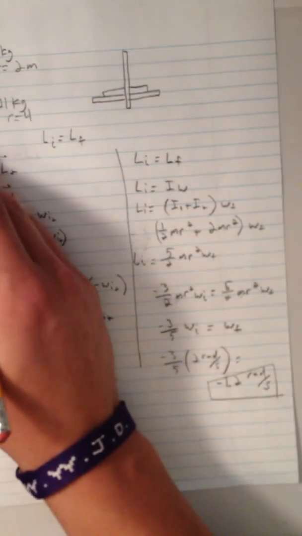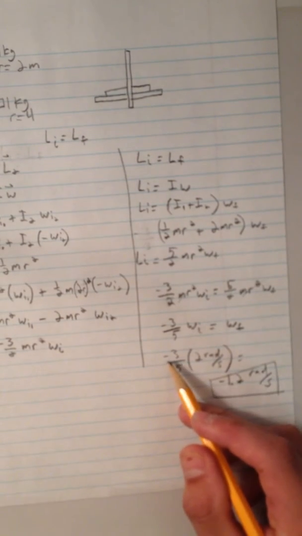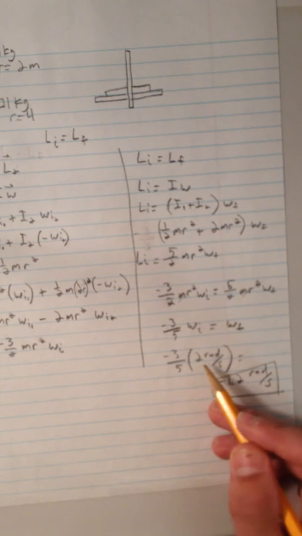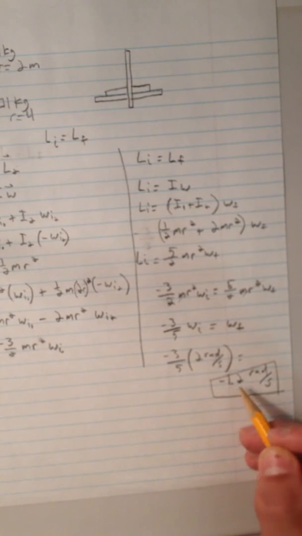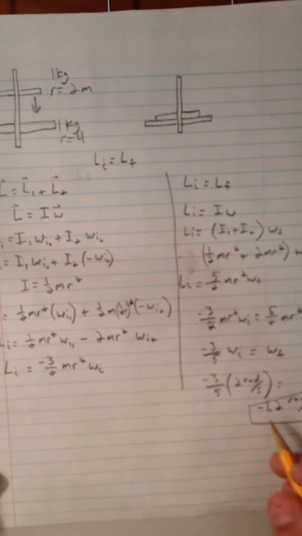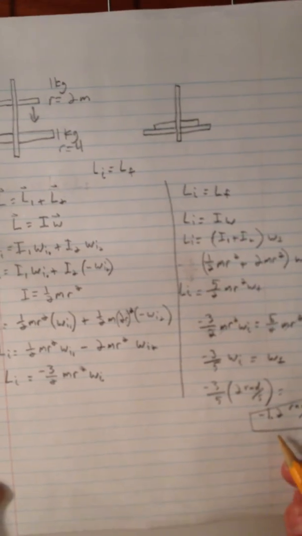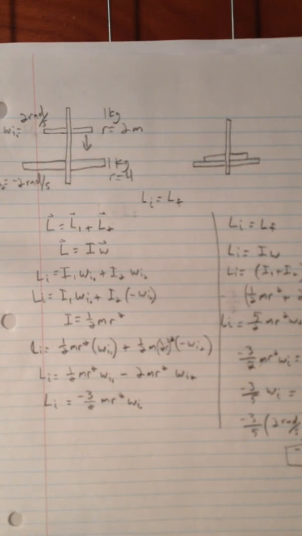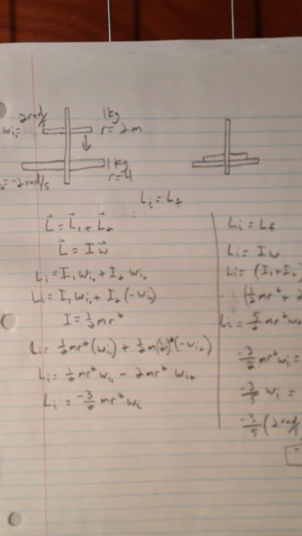So we can plug in the initial velocity that we had, which was 2 radians per second. We end up with -3/5 times 2 radians per second, which is -1.2 radians per second. The magnitude is 1.2. However, it just depends on which velocity you use, depending on the direction that it will eventually spin in.